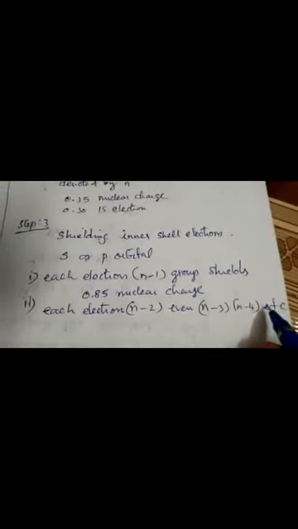Second, each electron within the n-2 and even lesser groups, also n-3, n-4, etc.